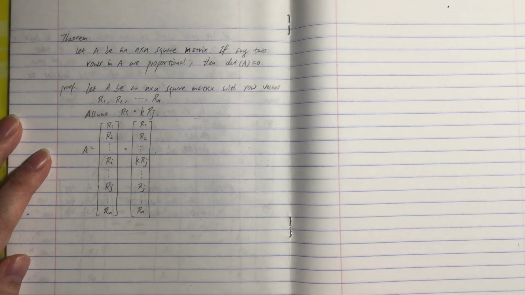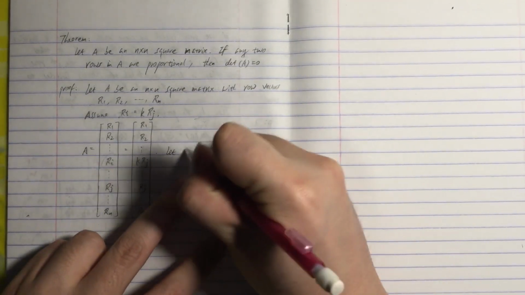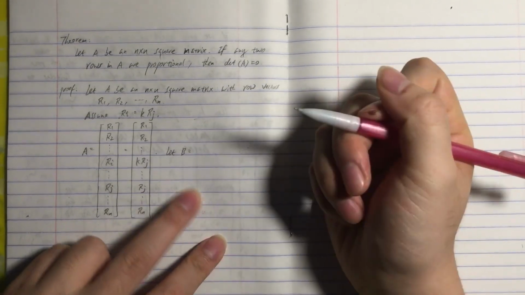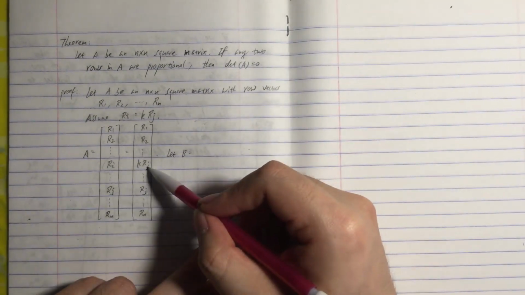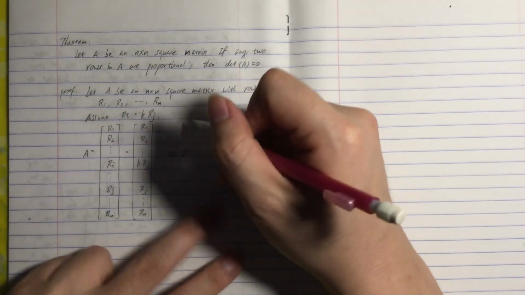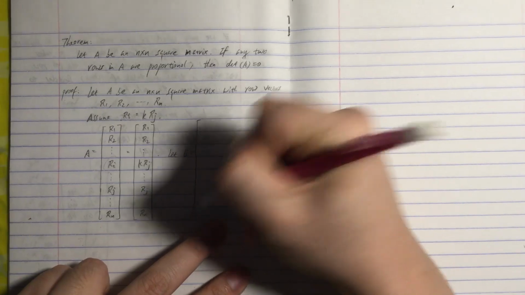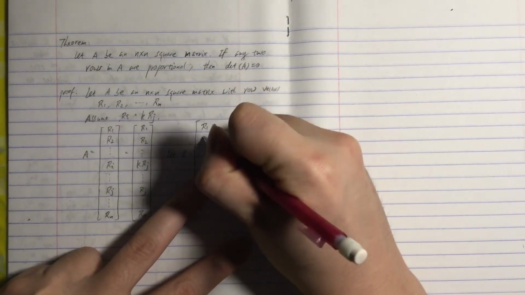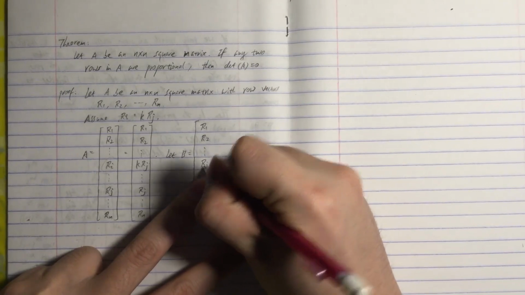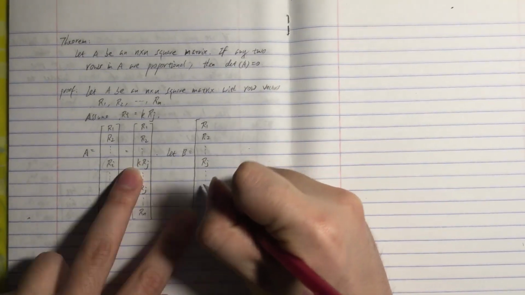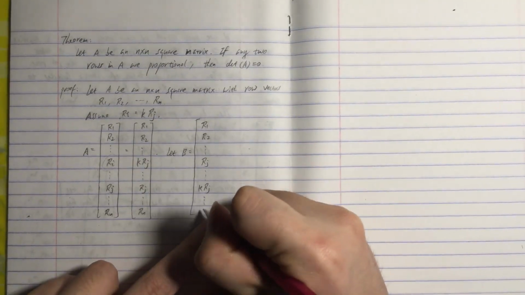Next, let me introduce matrices B and C. Let B be the matrix obtained from matrix A by interchanging the ith row and the jth row. So if I interchange the ith row and the jth row, everything else stays the same. So the first row is R1, the second row is R2, the ith row will be Rj, and the jth row will be k times Rj, the nth row will be Rn.